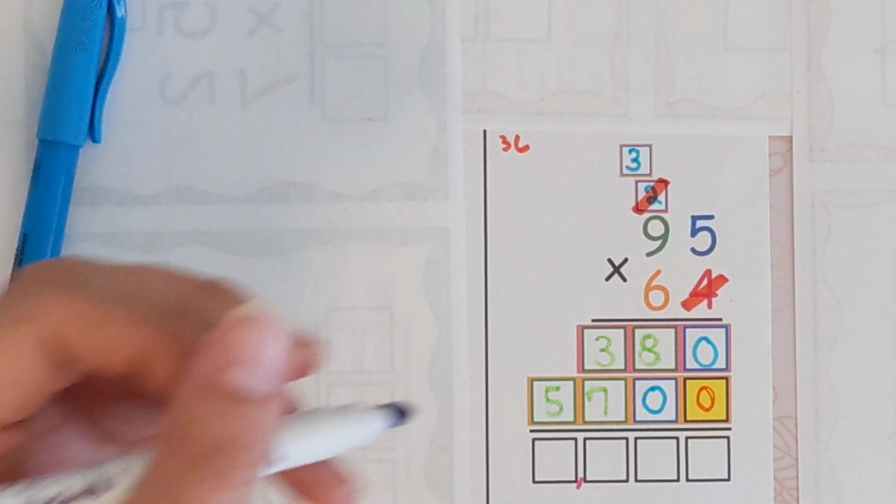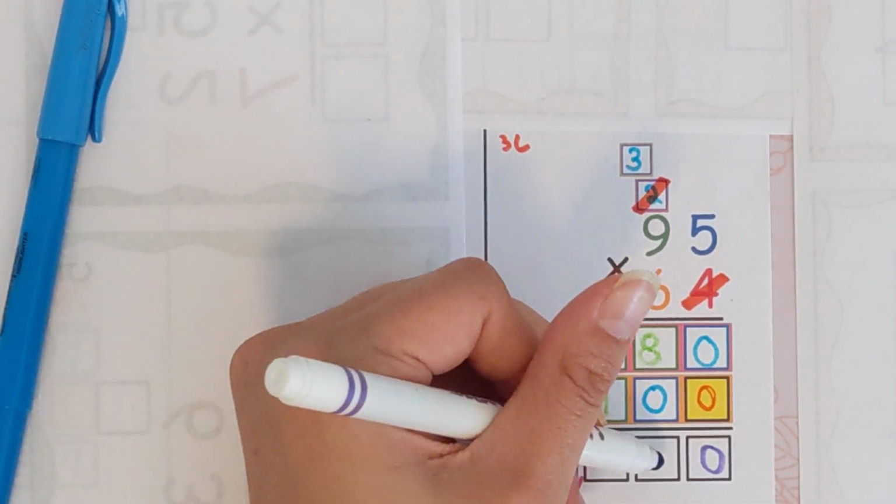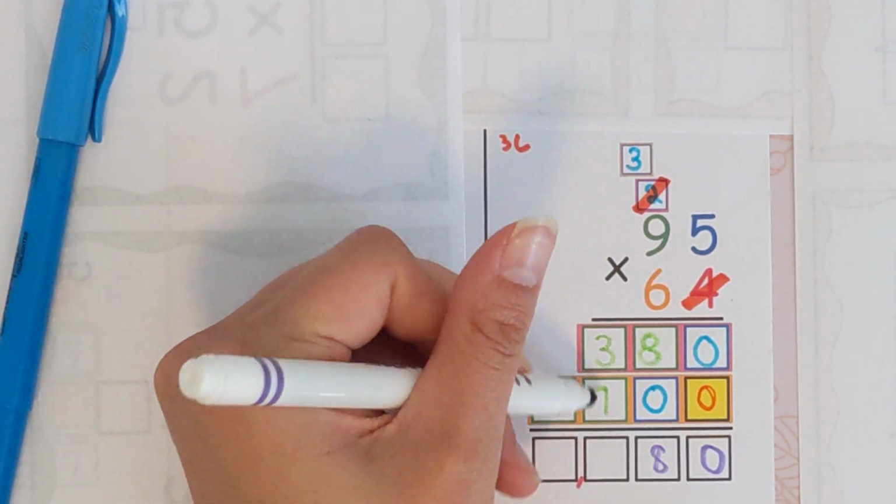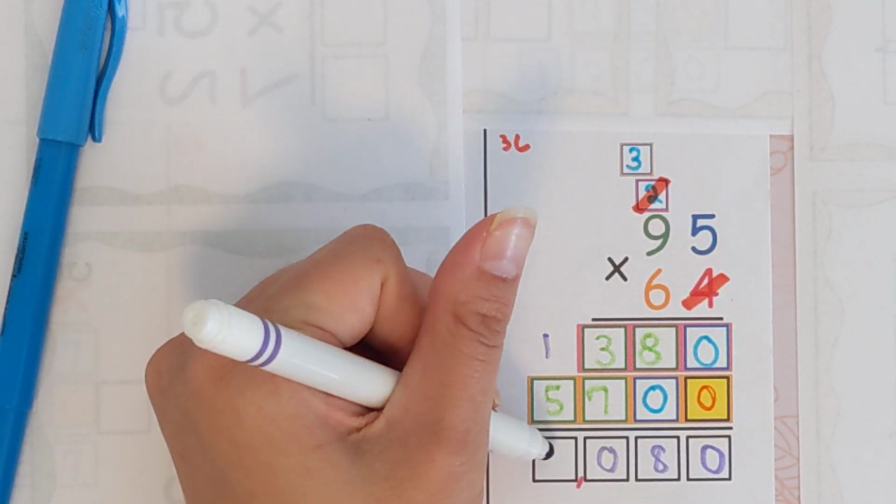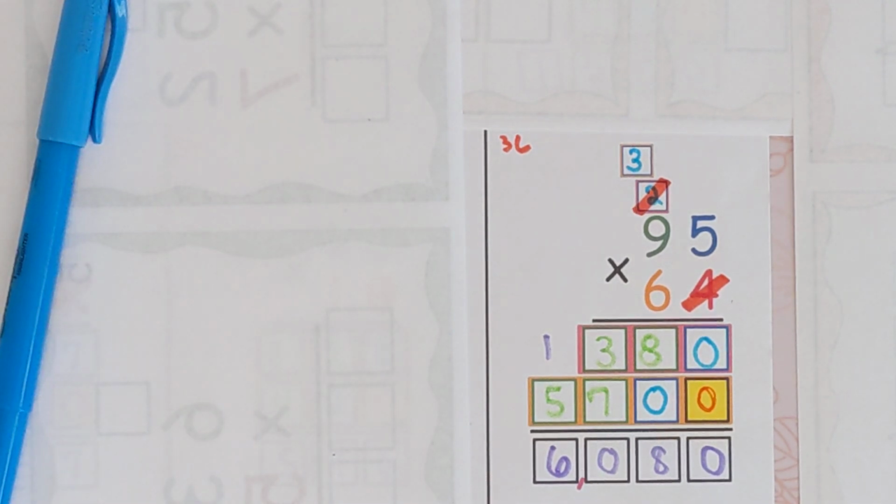And then you're going to add it all together. So 0 plus 0, 8 plus 0, 3 plus 7 is 10, and 5 plus 1 is 6, 6,080.